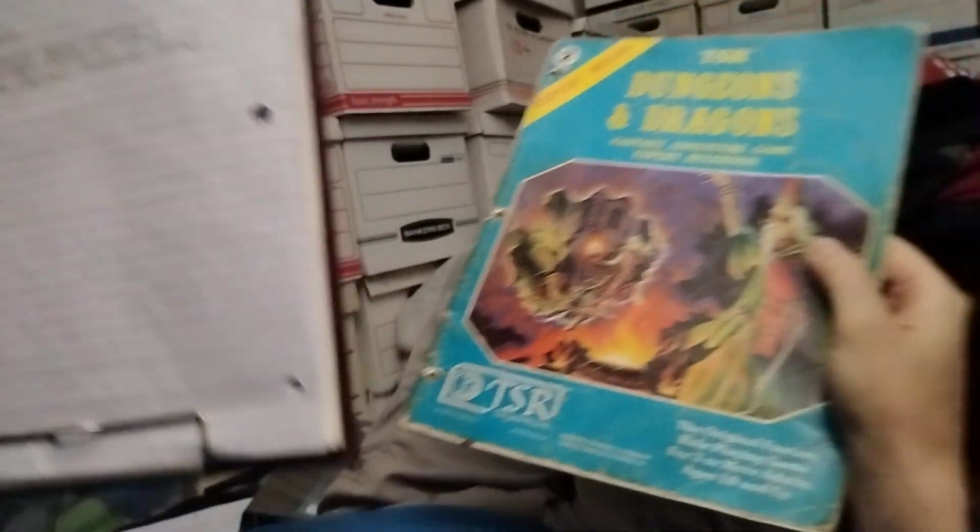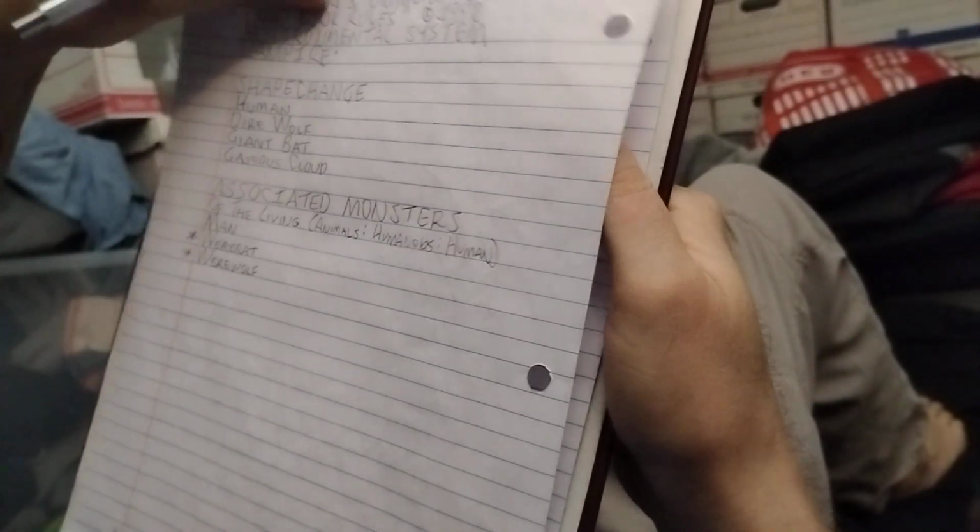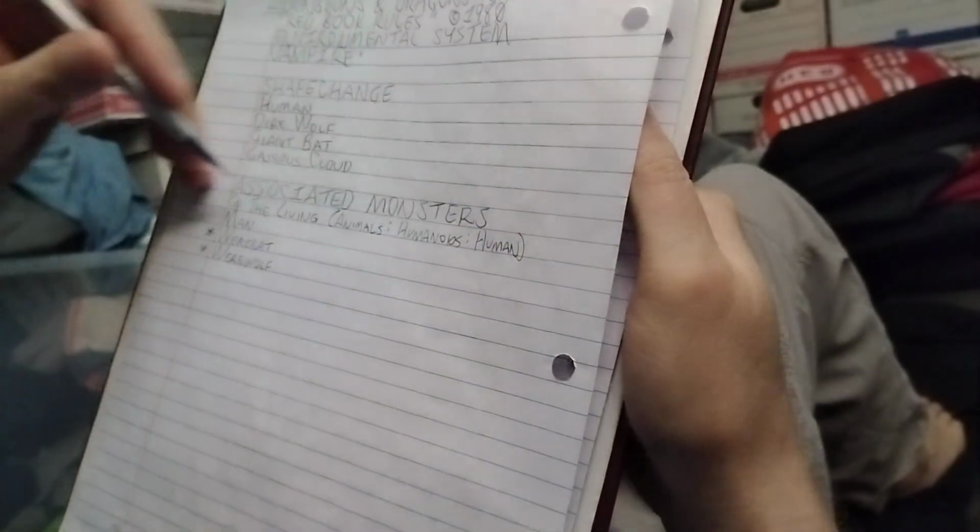I'm debating whether these should be the monster summonings and the shape change should be in the associated monsters.